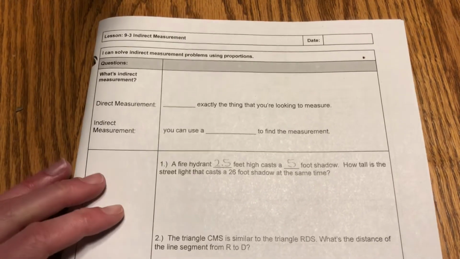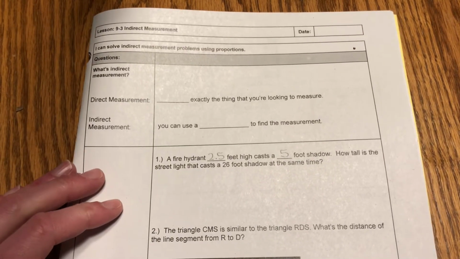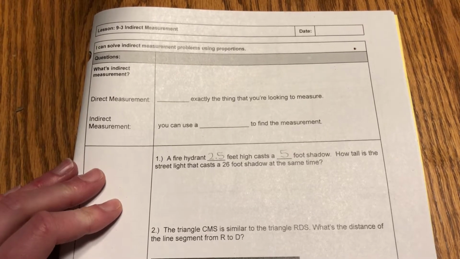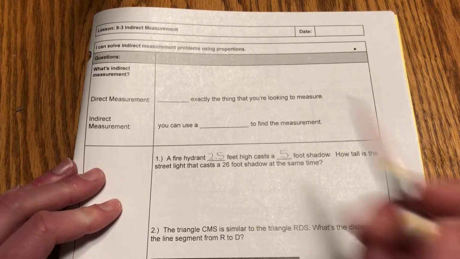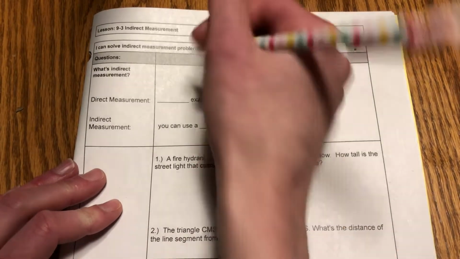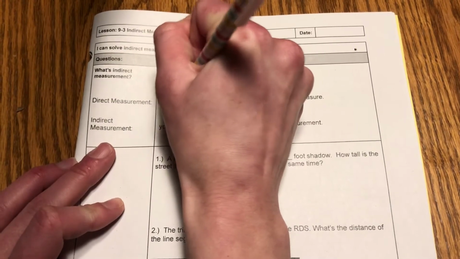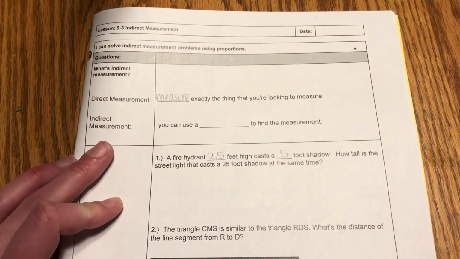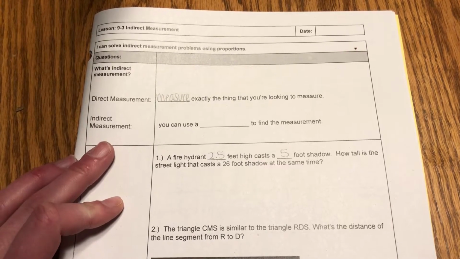Welcome to your video on indirect measurement. Before we begin, the first thing is to know what indirect measurement is. And to know what indirect is, you have to know what direct is. Direct measurement measures exactly what you're looking for. So you grab that ruler, you grab the scale, whatever it is, and you are weighing it exactly.